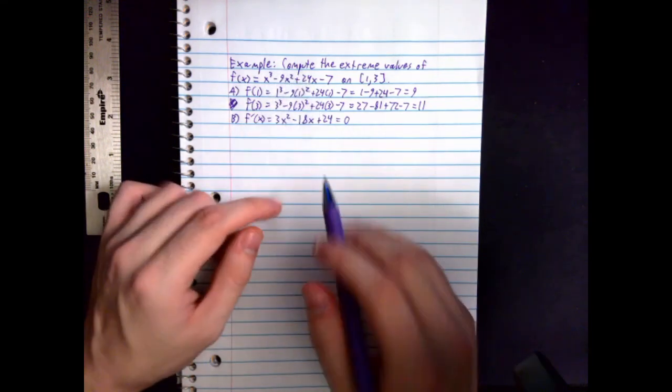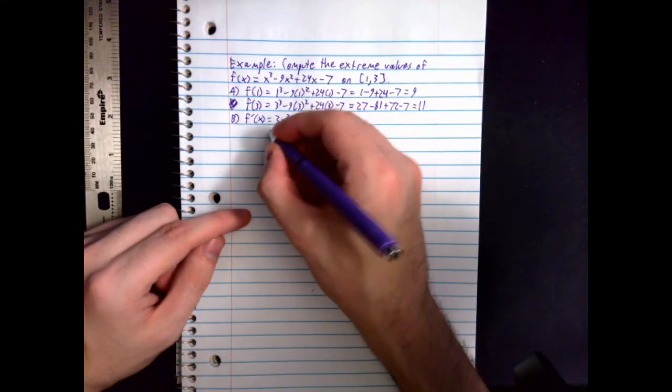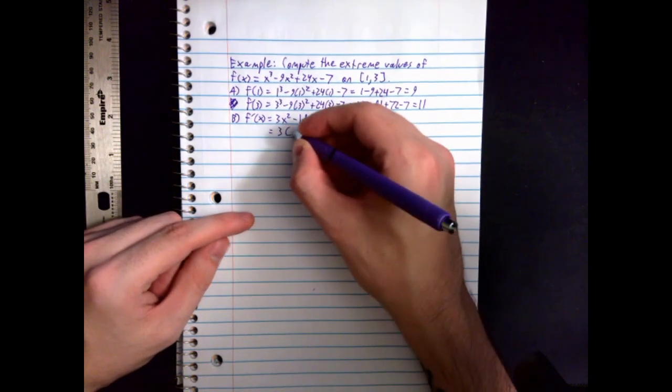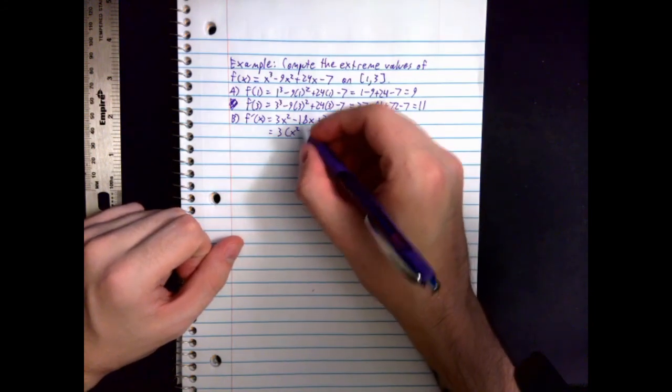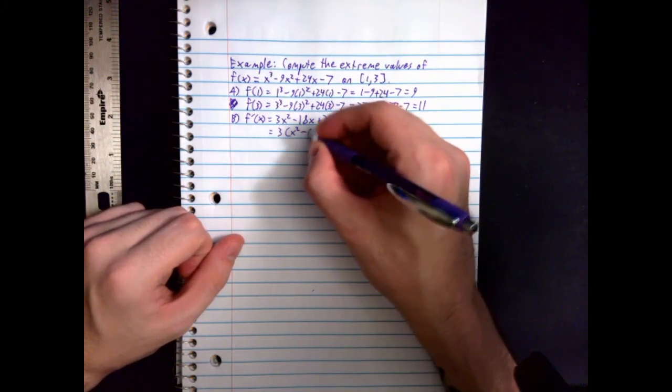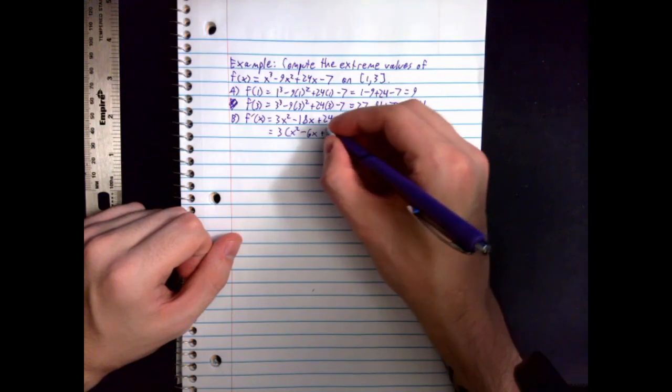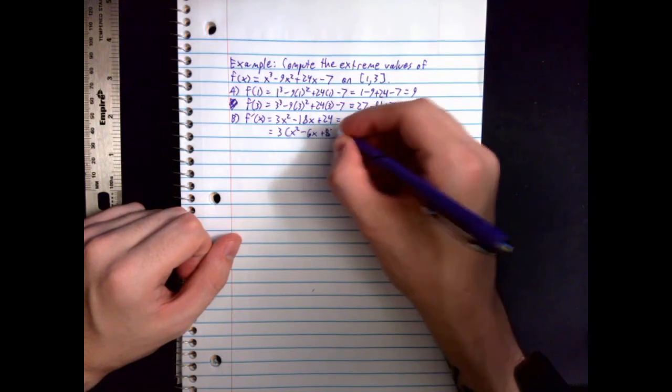I can apply the quadratic formula, or I can just factor this. I wrote the problem, so I made sure it was factorable. So if I pull out the 3 in front, I get x squared, 18 divided by 3 is 6, and then 24 divided by 3 is 8. There we go.